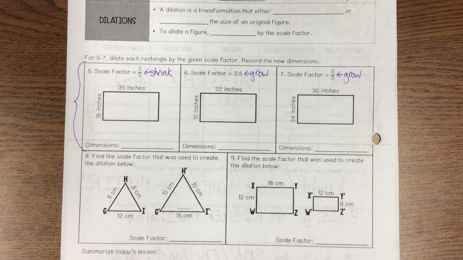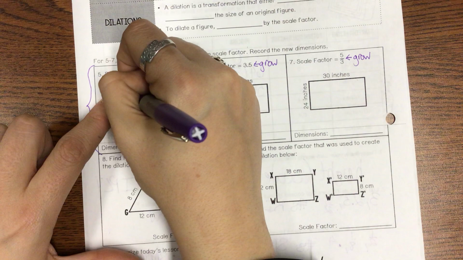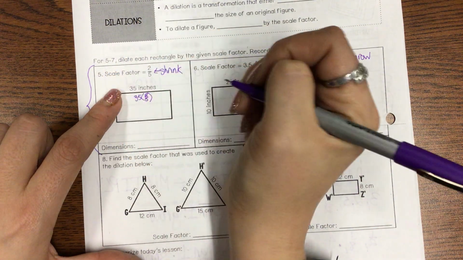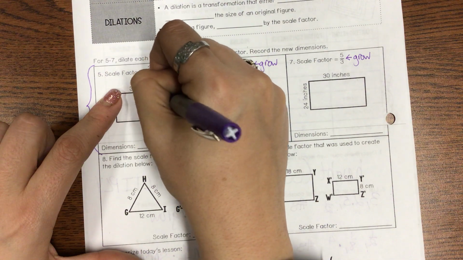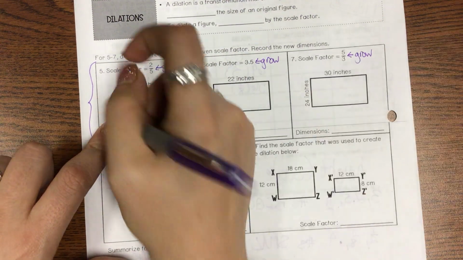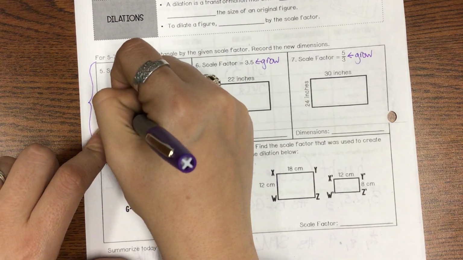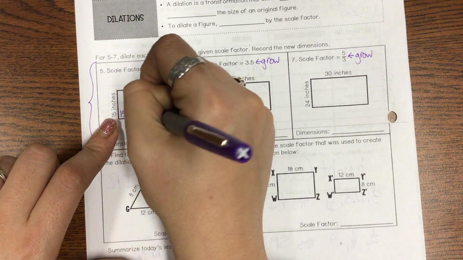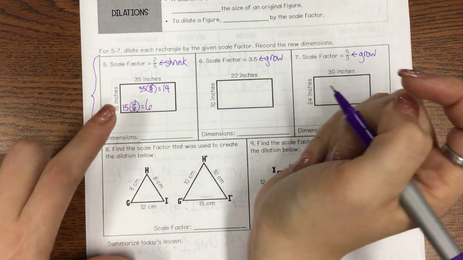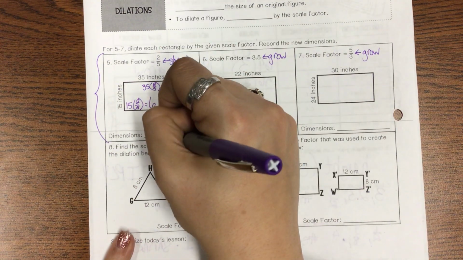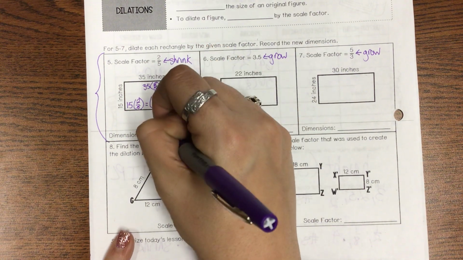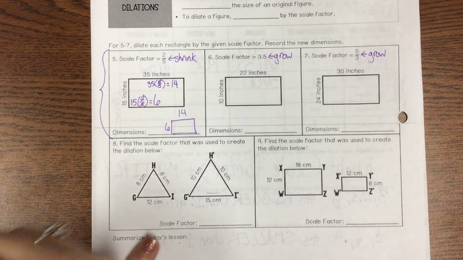And just like you multiplied when we started out, you're going to do the same thing. 35 times 2/5 gives me 14. 15 times 2/5 gives me 6. So that new shape would be a rectangle. The long side would be 14. The short side would be 6.